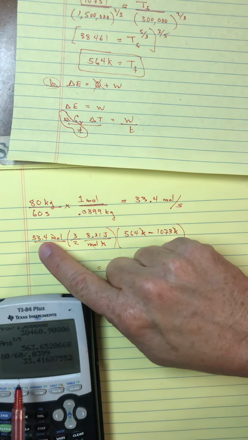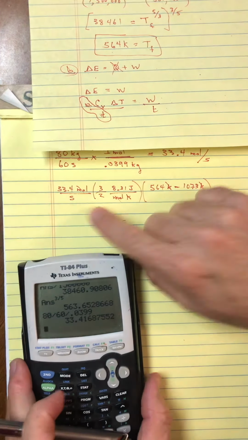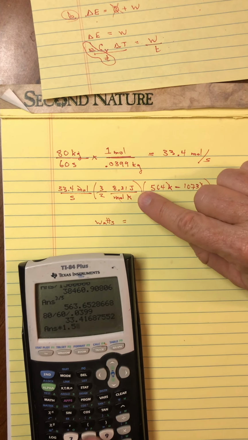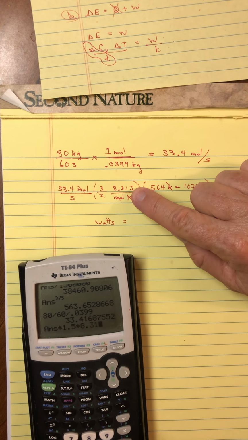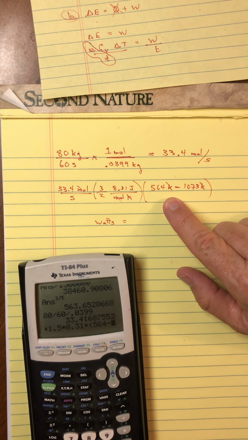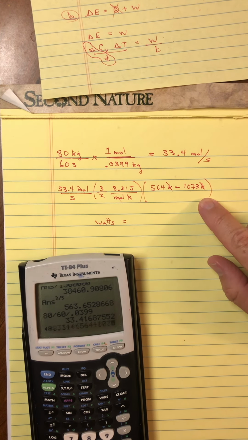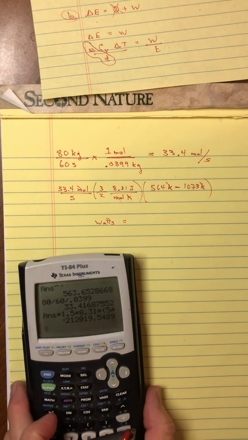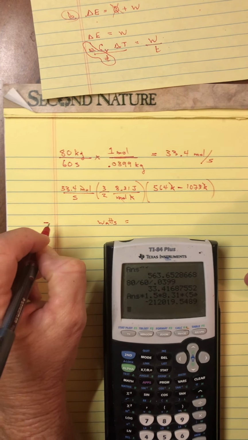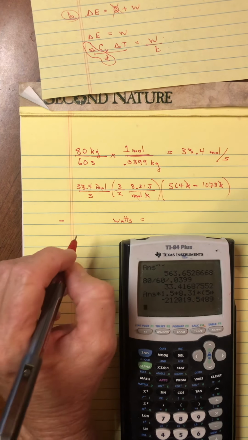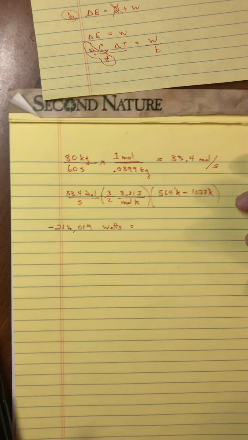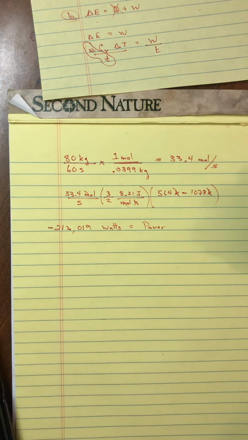Okay, so I've got the 33.4 already in my calculator here. Let me multiply that by, looks like 3 over 2 is 1.5. Let me multiply that by 8.31. And let me multiply that by 564 minus 1,073. And it looks like we are looking at a negative 212,019 watts for the power.